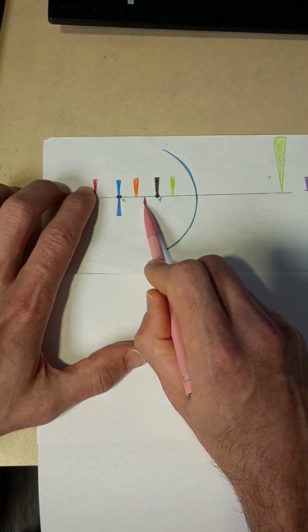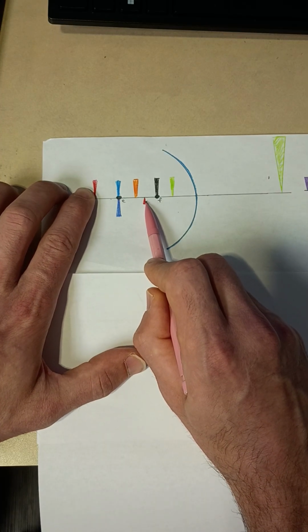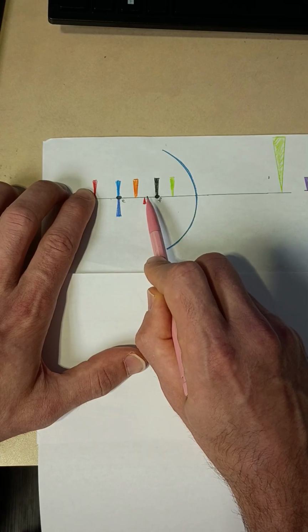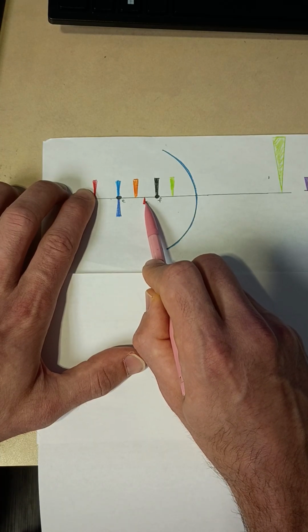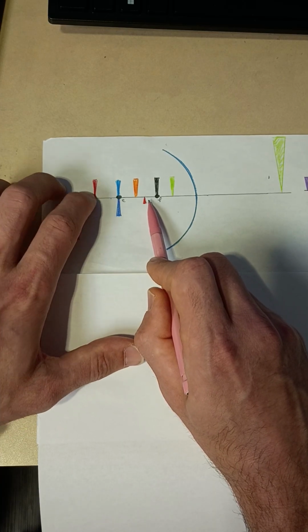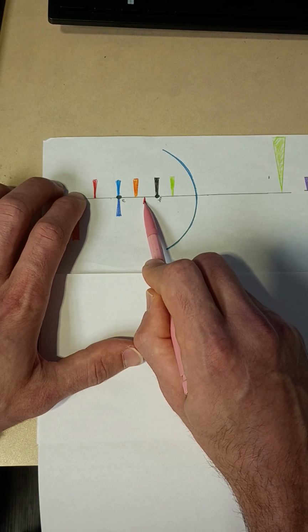Over here, you can see that the magnification will be negative because it's inverted, and the magnification will be smaller, or less than 1. So because this is the object, and then the image is smaller, the magnification is smaller.